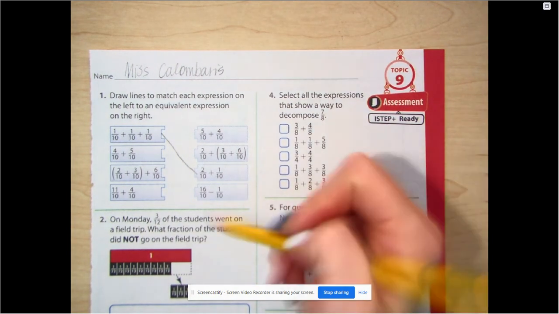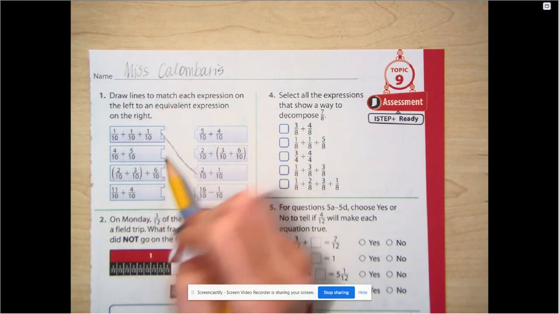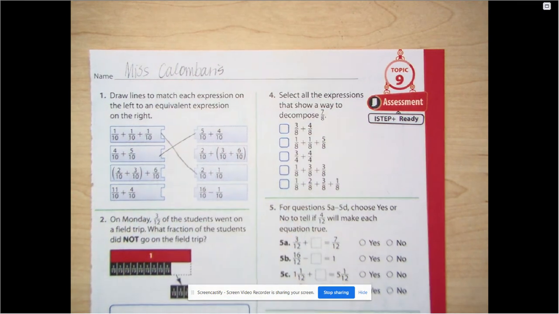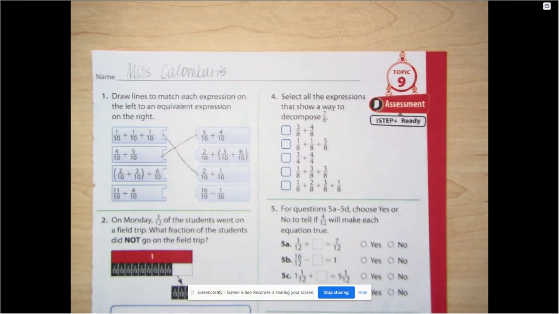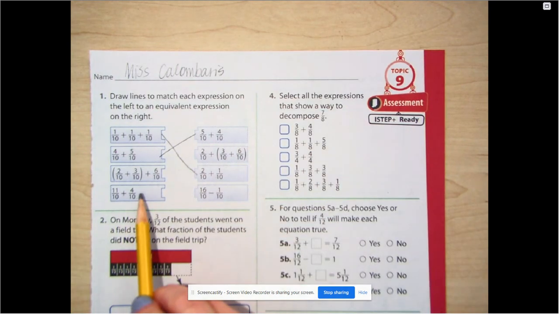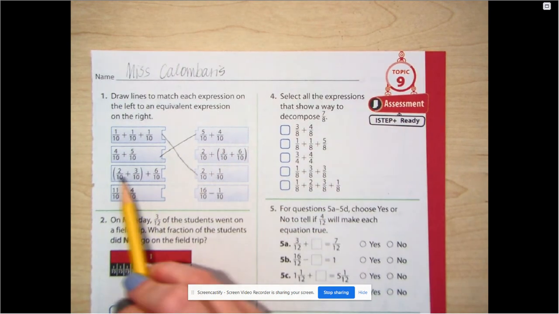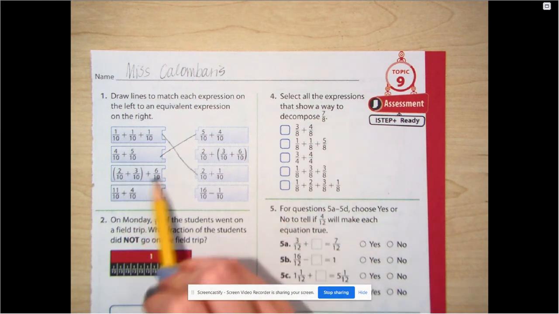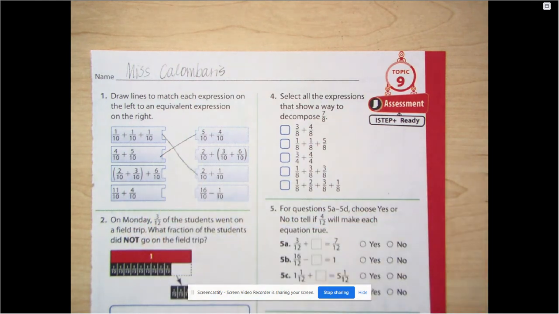Okay, guys, you should have taken 4/10 plus 5/10 over here. It's just backwards. They equal the same thing, 9/10. Okay, when I see parentheses, I do that first. So 2/10 plus 3/10 is 5/10 plus 6/10 is 11/10.